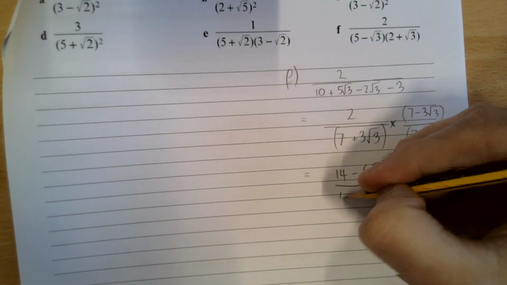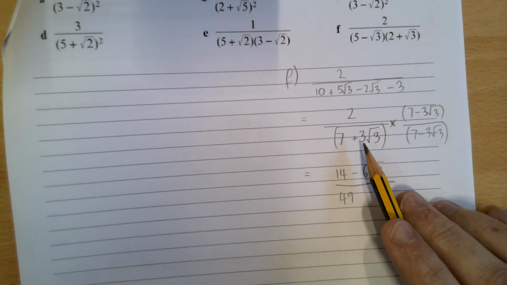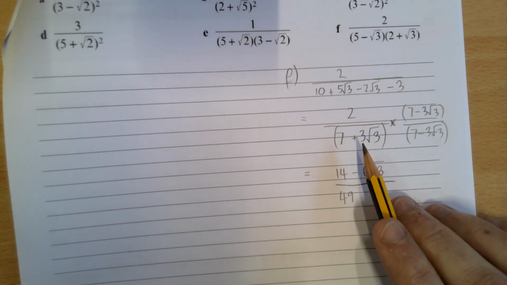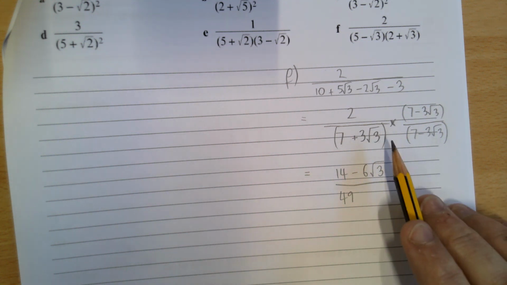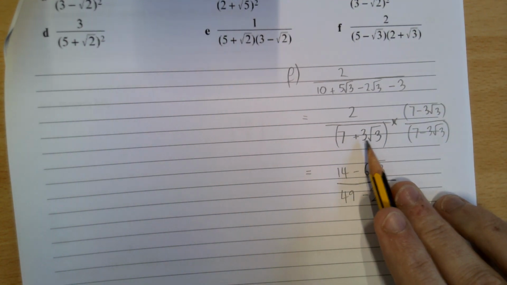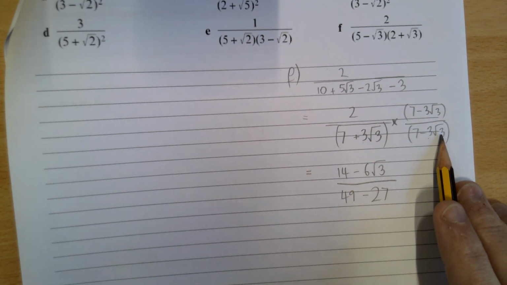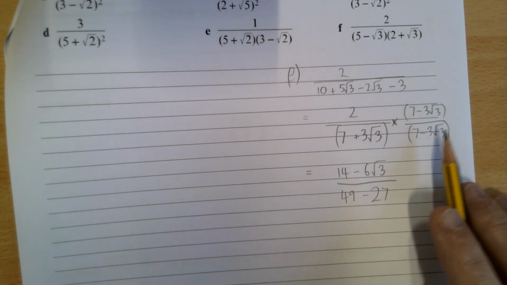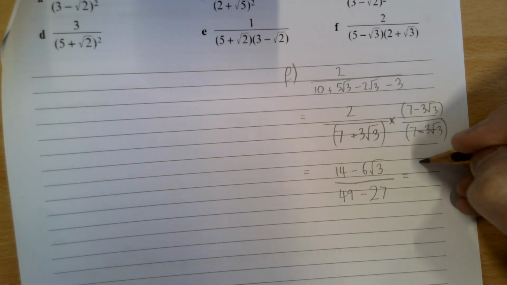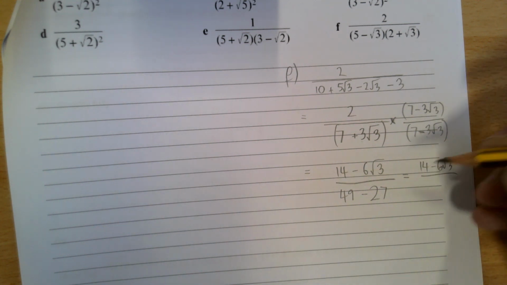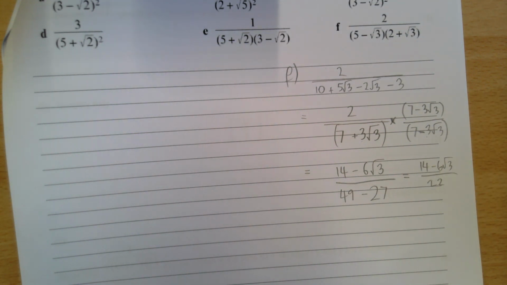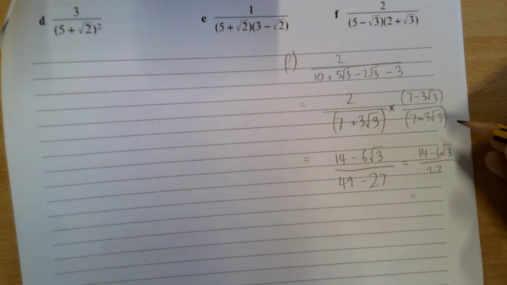7 times 7 is 49. And then the 7 times negative 3 root 3 and 7 times positive 3 root 3 will make 0. And then you have 3 times 3 times 3. Okay, what I'm doing there, that's the 3. That's 3. And then you got root 3 times root 3, which also is 3. So 3 times 3 times 3, and it's minus because one of them's minus. And then simplify, 14 minus 6 root 3. And then 49 take 27 is 22. We can, everything's divisible by 2.